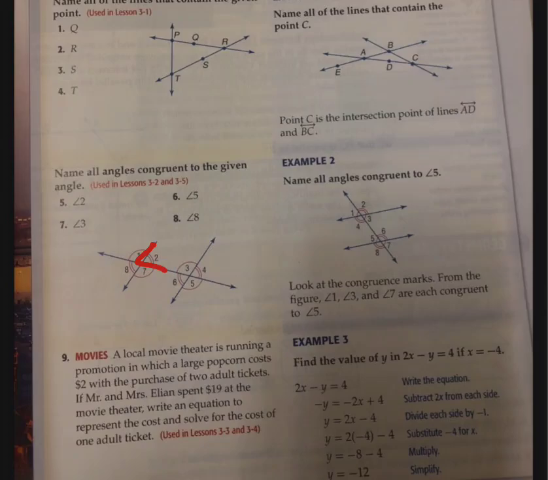Well, because of the law of reflection, we know that this angle is also the same, right? Angle 2 and angle 8 are the same. So we're going to say angle 8. And then what else? Isn't this the same angle as angle 2 also? This one right here?